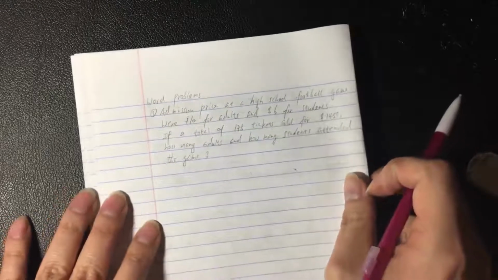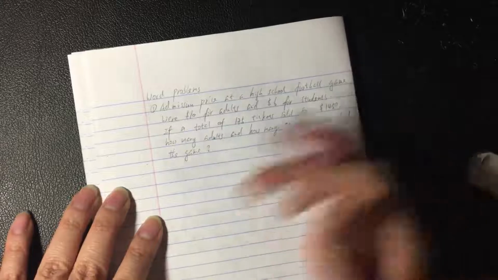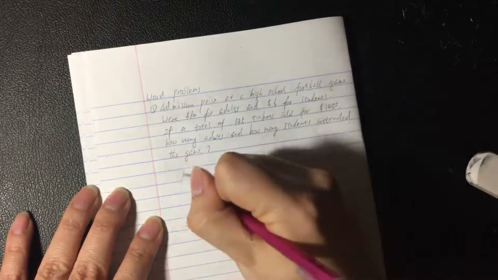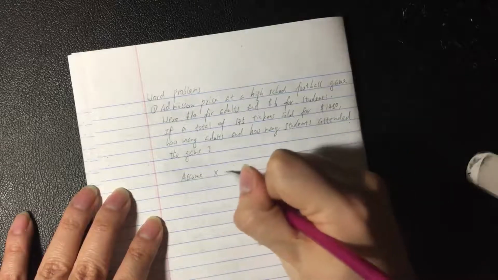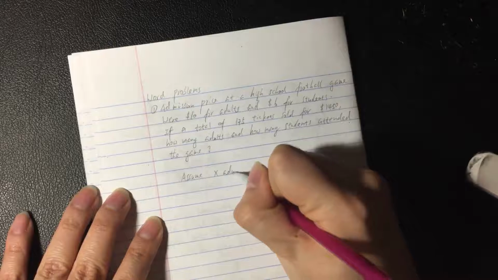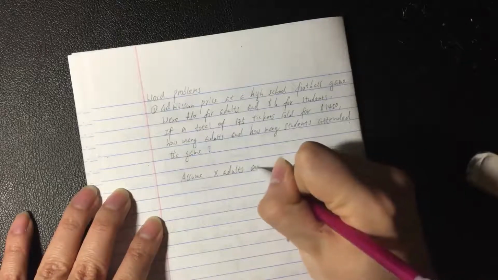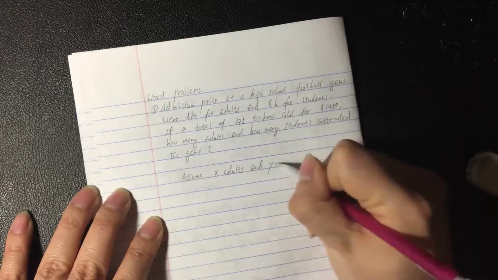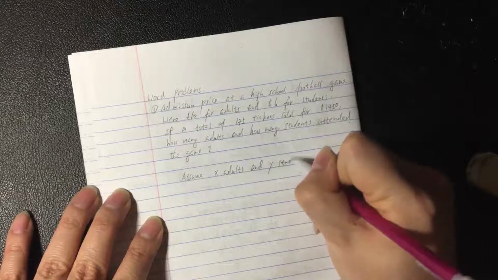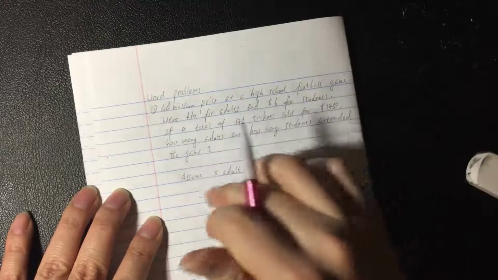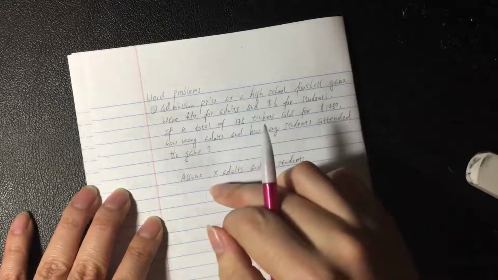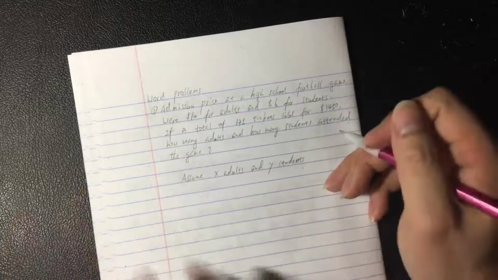So first of all, let's set up the problem. We don't know how many adults and how many students attended the game, so assume x adults and y students attend the game.